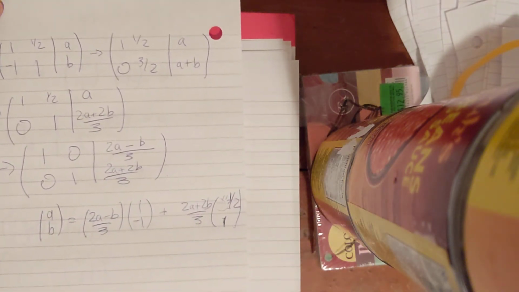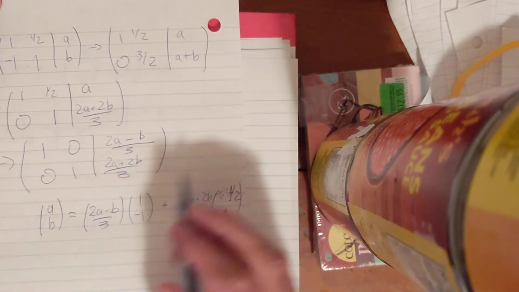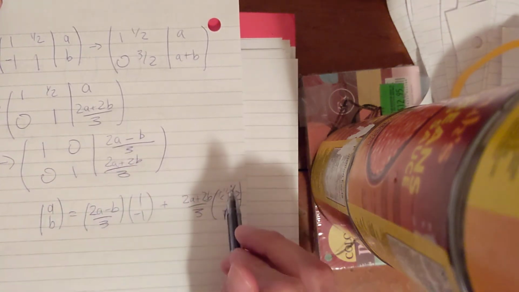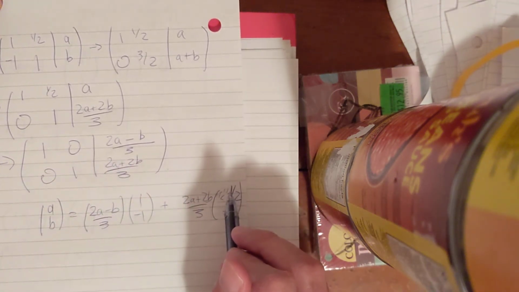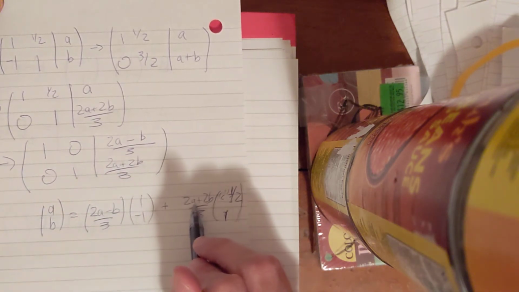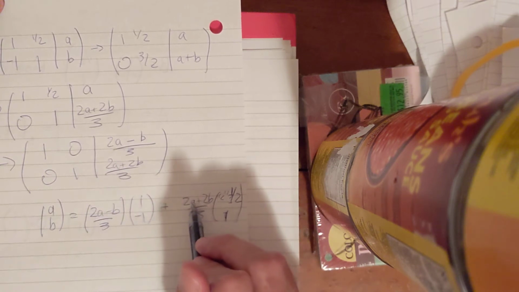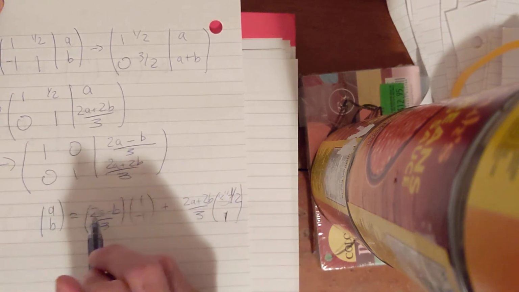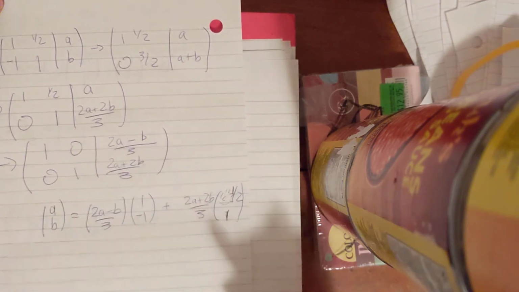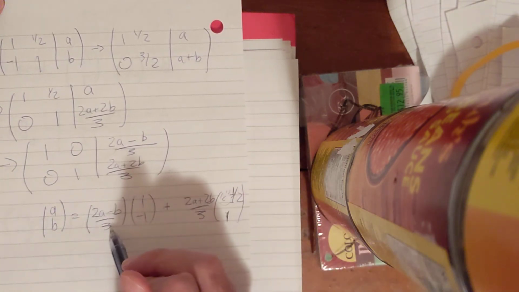Now if you want, you can check that (2a - b)/3 plus (2a + 2b)/3 divided by 2. So that'll be (a + b)/3 plus (2a - b)/3. That'll be a. And similarly, this plus this will be b.